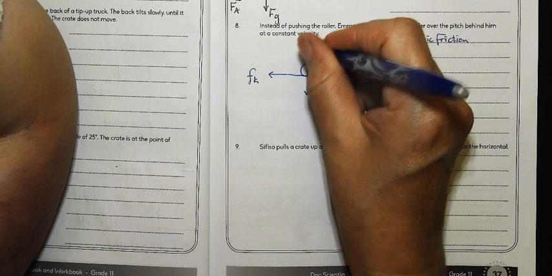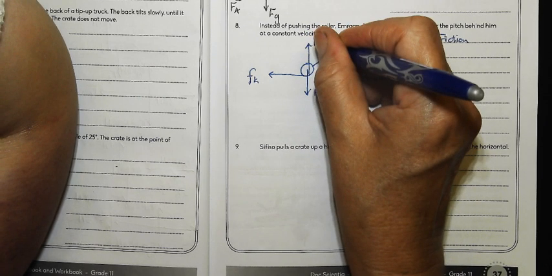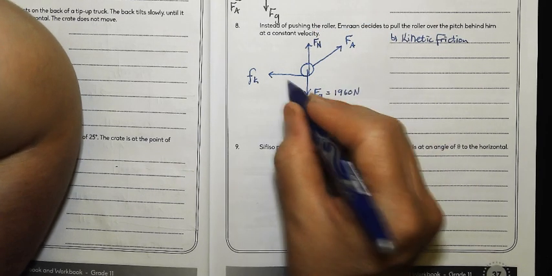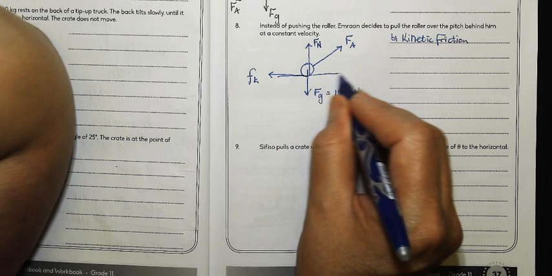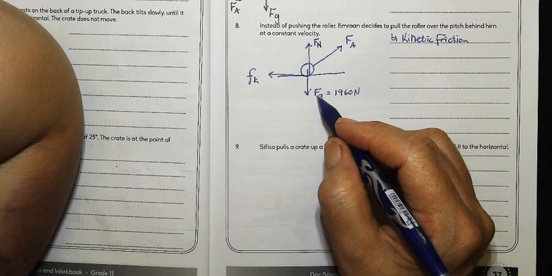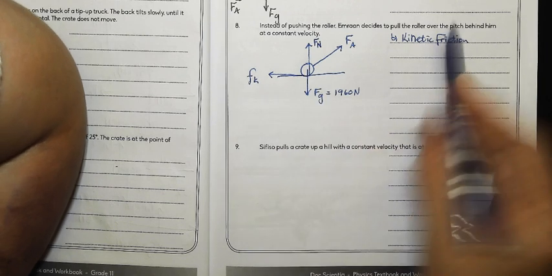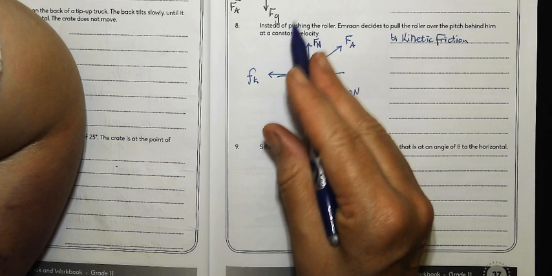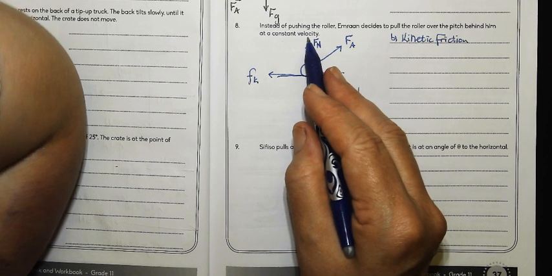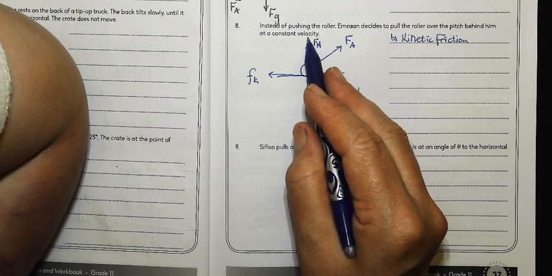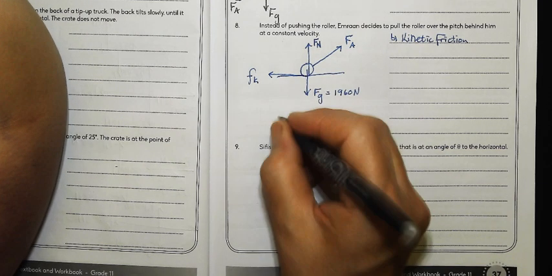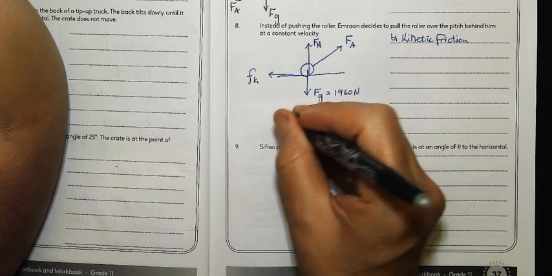The normal force on the roller, because we have an applied force that's got a perpendicular component, the normal force will not be equal to the weight. Will it be larger or will it be smaller? Because the thing is moving at a constant velocity, the kinetic friction will be equal to the applied force's parallel component.